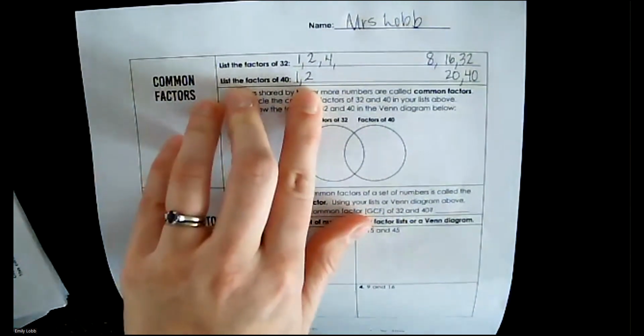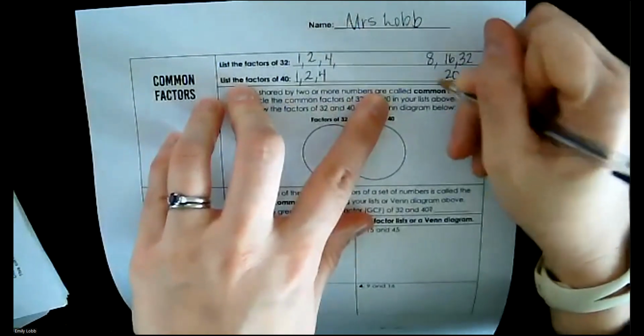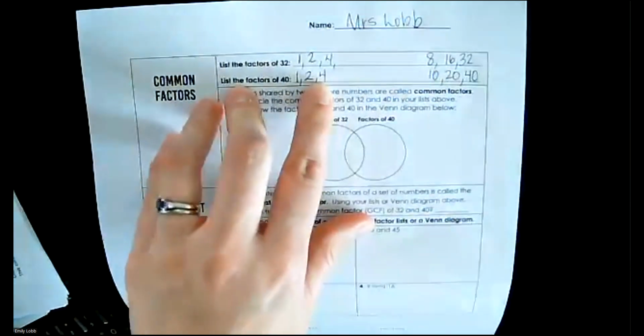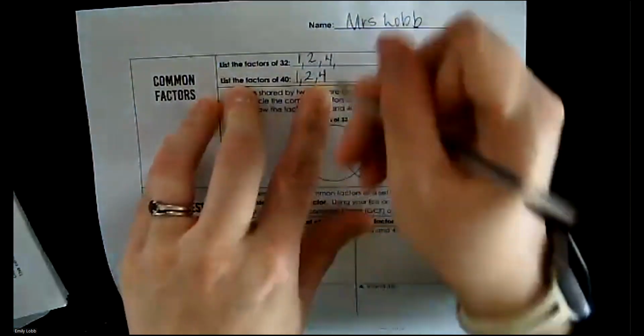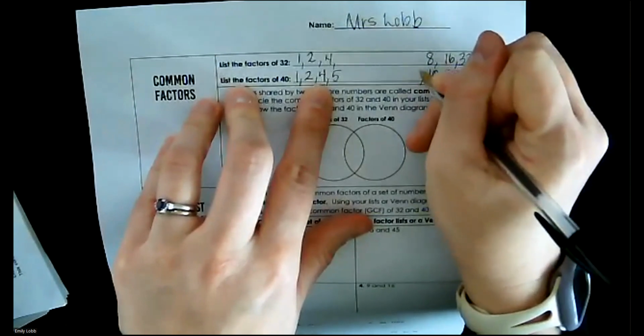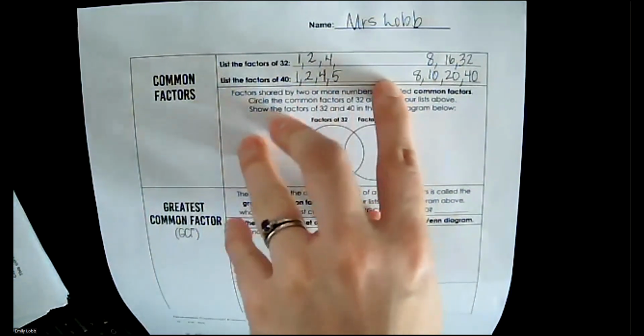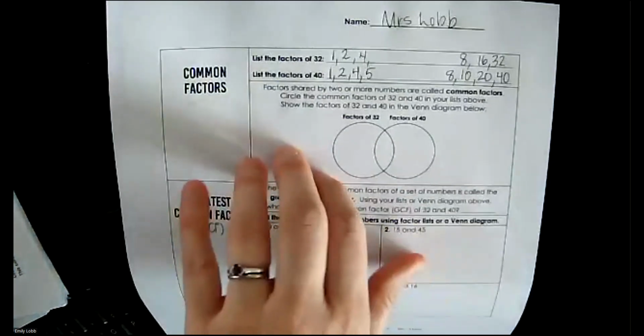No. Does 4? So I'm going to write 4 down. 4 times what? How about 5? Yeah, good job. 5 times 8? How about 6? 7? And we're at 8. So that means we are done.